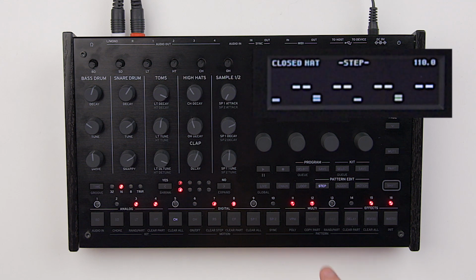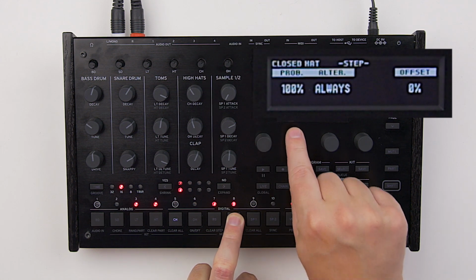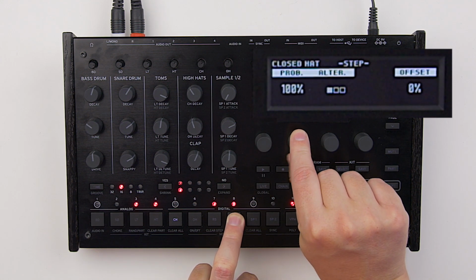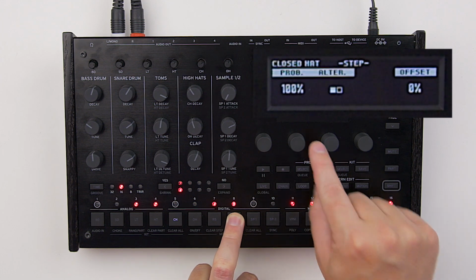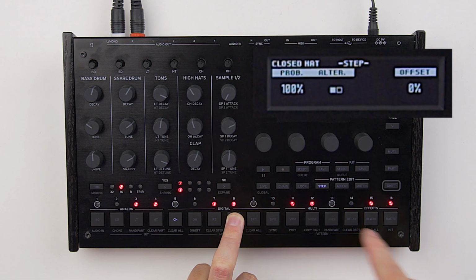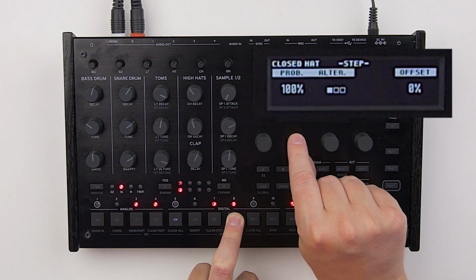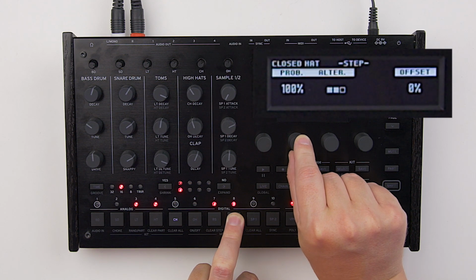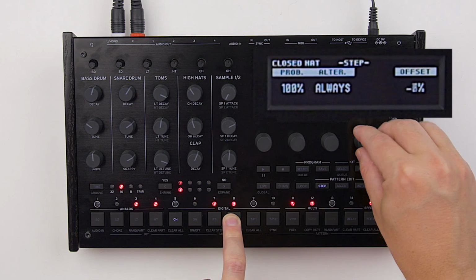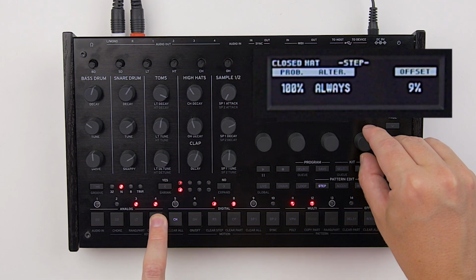So we've put down a few steps and recorded some automation. Now what we can also do is, if we go under step, we can hold down a step and we get a little menu, and here we can change the probability. We can also check if we want it to alter the playback. So for example, if it looks like this, it plays the first time around that the pattern is playing. And if like this, it's the second time around. So there's different alternations of playing back the steps available. And you can also micro adjust the timing of each step by changing the offset here.